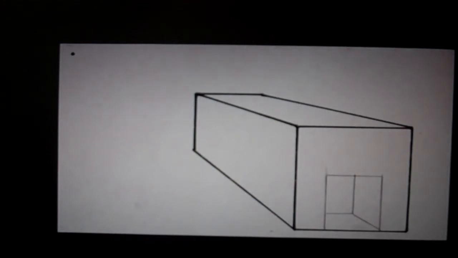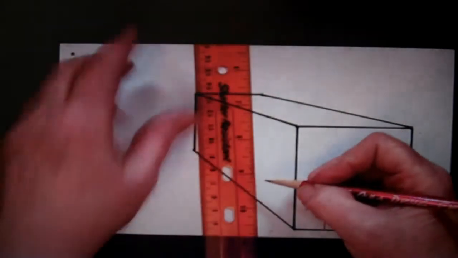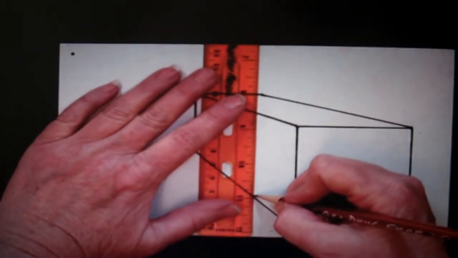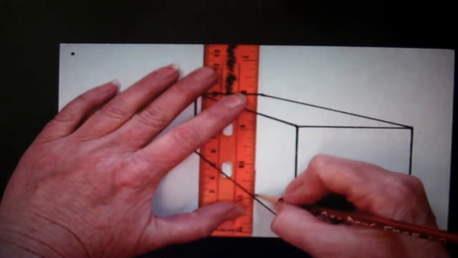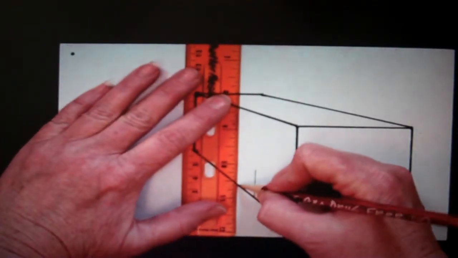Now, next thing I need you to do, on the angling side of your cube, do me just a generic door. Just a normal, plain old door. You don't even have to do the window or the doorknob. Just two verticals on this side. And then where does the top go?